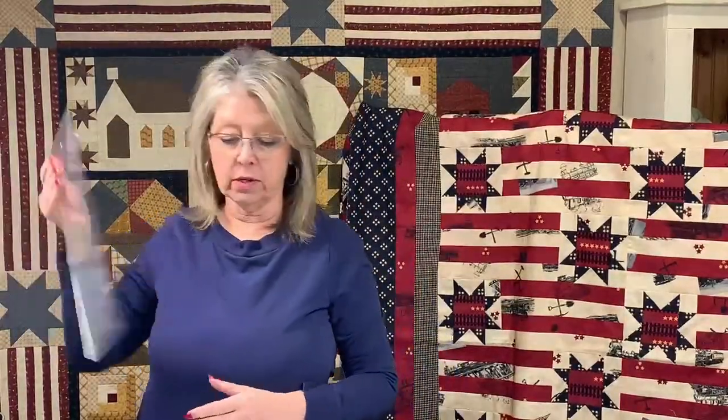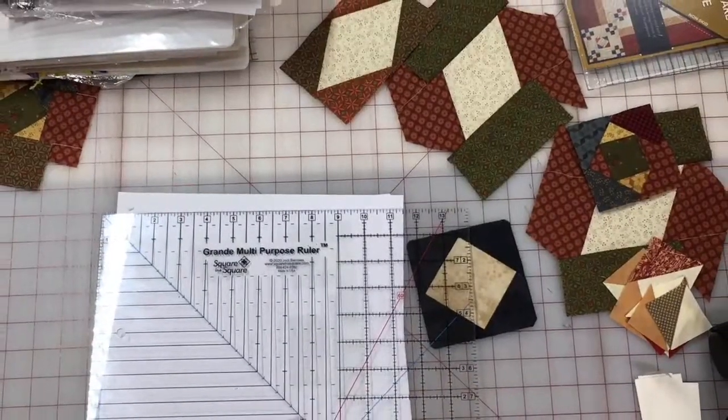Can you use the Grande to do the option 1? Yes. Or flying geese? Yes. The Grande ruler will do any of the units that are 1 through 17. When you look at the Grande, there's a great video for it, about 8 minutes long. It's on the Square and a Square Facebook page, probably just a couple of posts back, so you don't even have to look for it. If you look at the product on squareandsquare.com, there's a video there too, in the description.